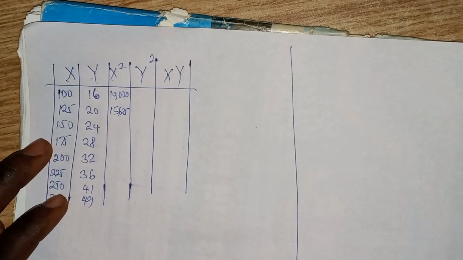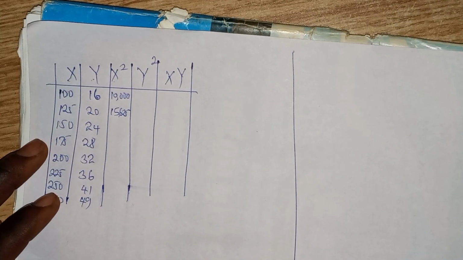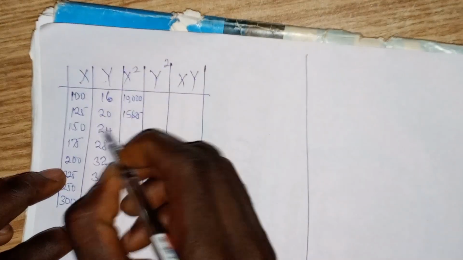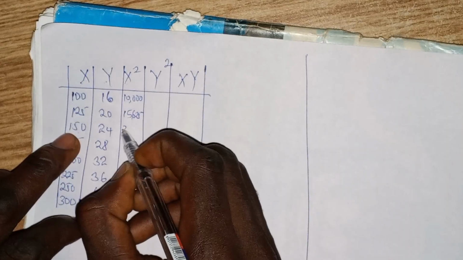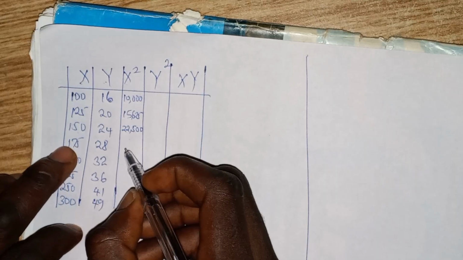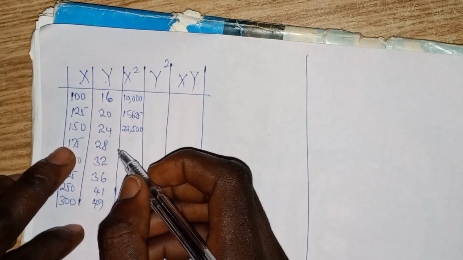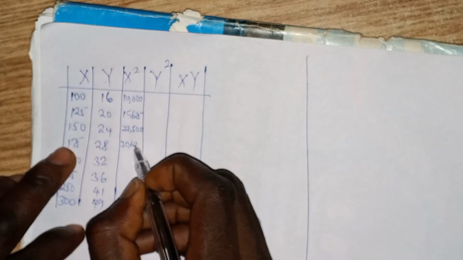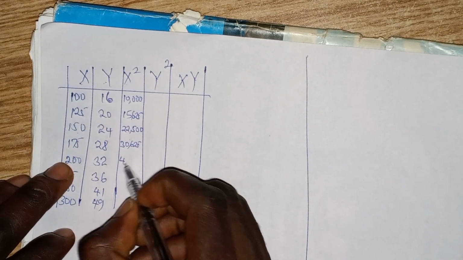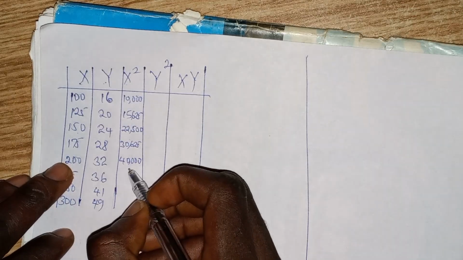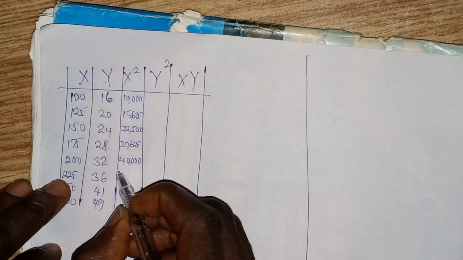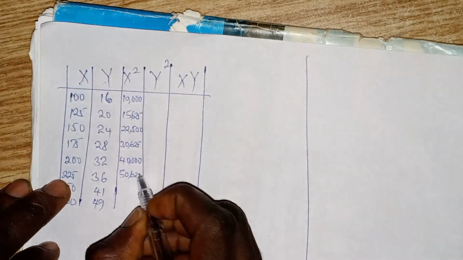Then 150 squared is 22,500, and 175 squared is 30,625. 200 squared is 40,000, and then 225 squared is 50,625.